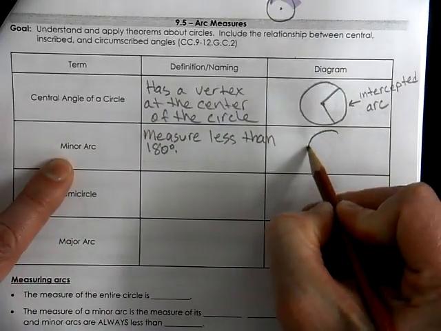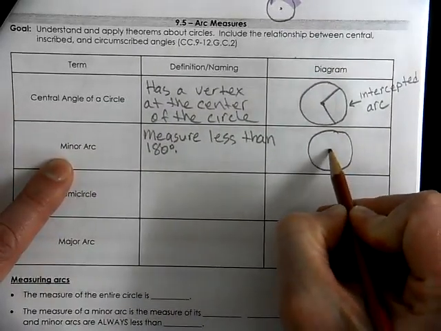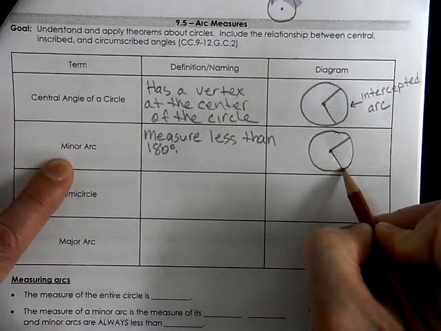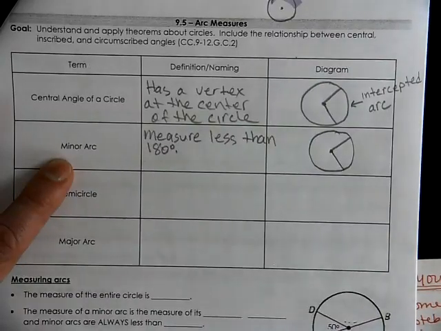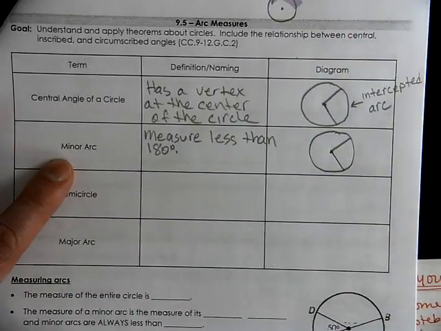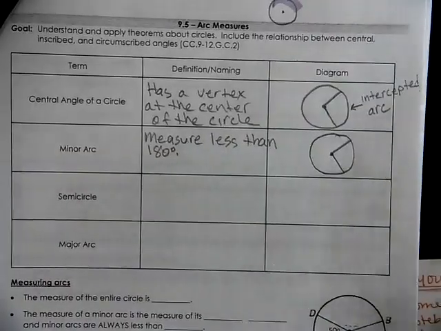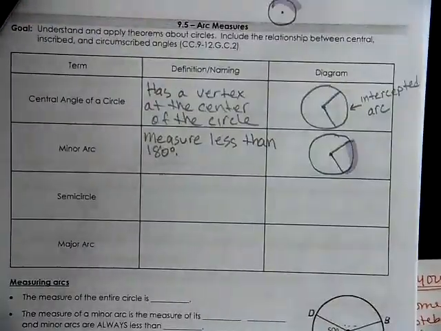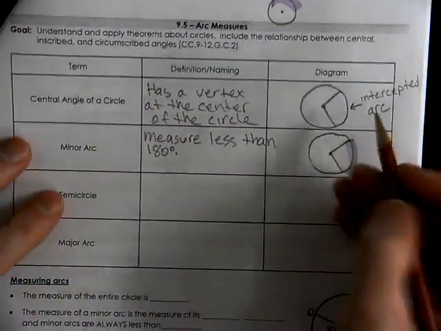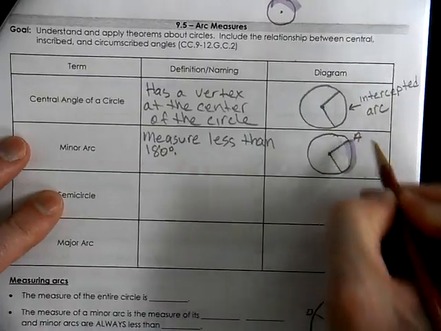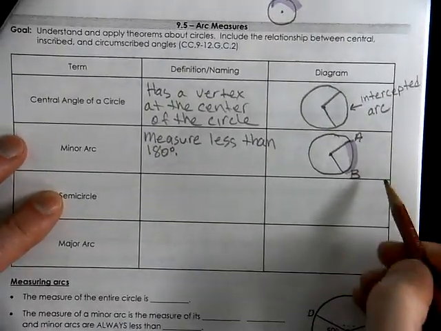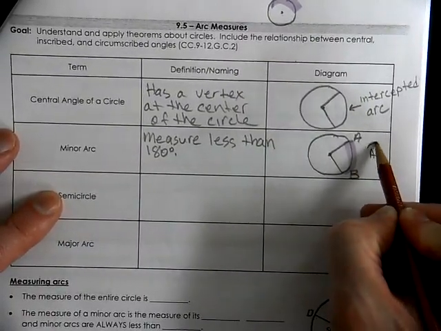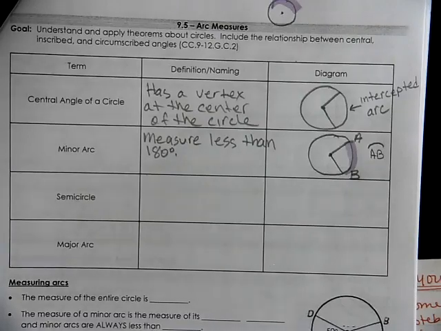So here we have our circle. And if we put a central angle in there, we now have this arc that's being formed. And this arc would be right here. We'll name this arc with an A and a B. So the name of this arc is AB, and we put a curve over the top for arc AB.